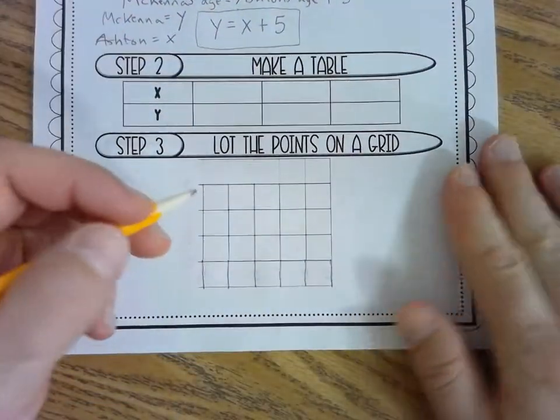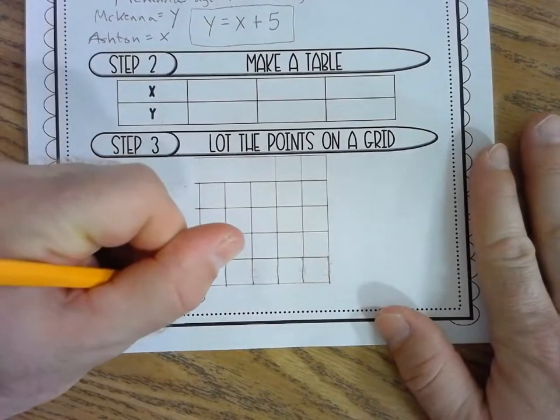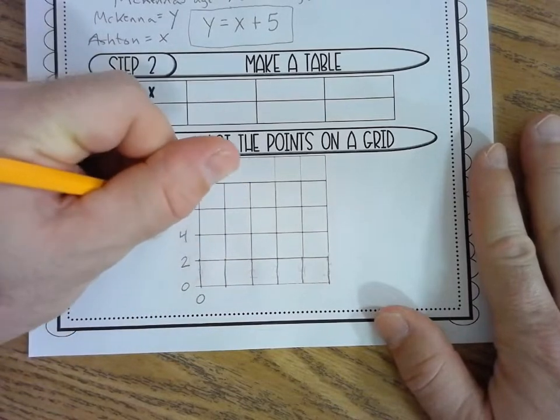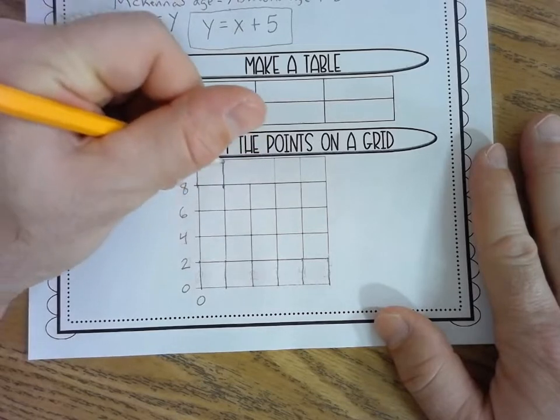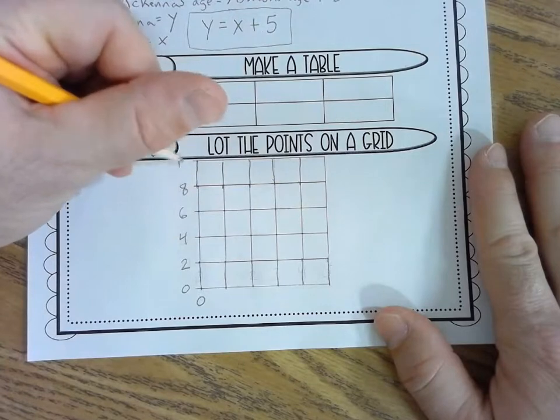Sometimes you make mistakes. You gotta use an eraser. Hopefully you guys have an eraser. Okay, so this would be my 0. This would be my 0 here. So if I'm counting by 2s, 2, 4, 6, 8. Let's extend this up as well, so we can make our 10 up there. And this would be 10 up here.